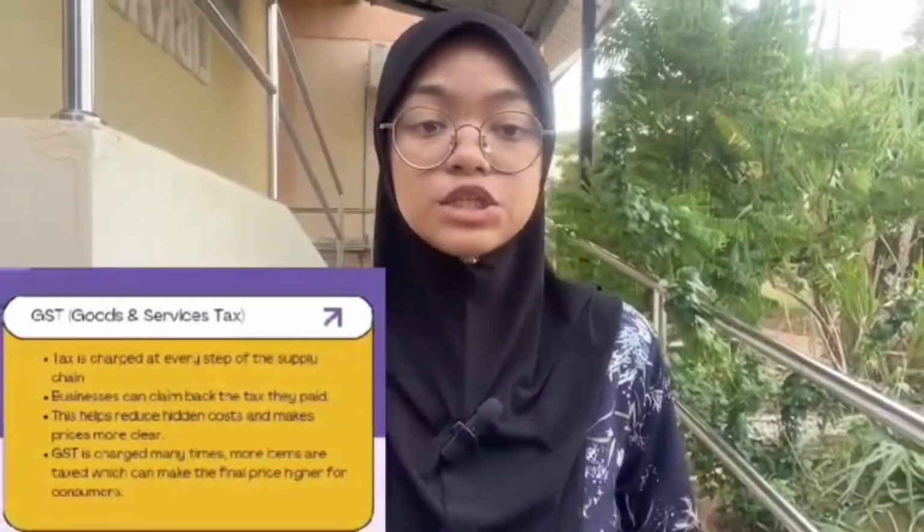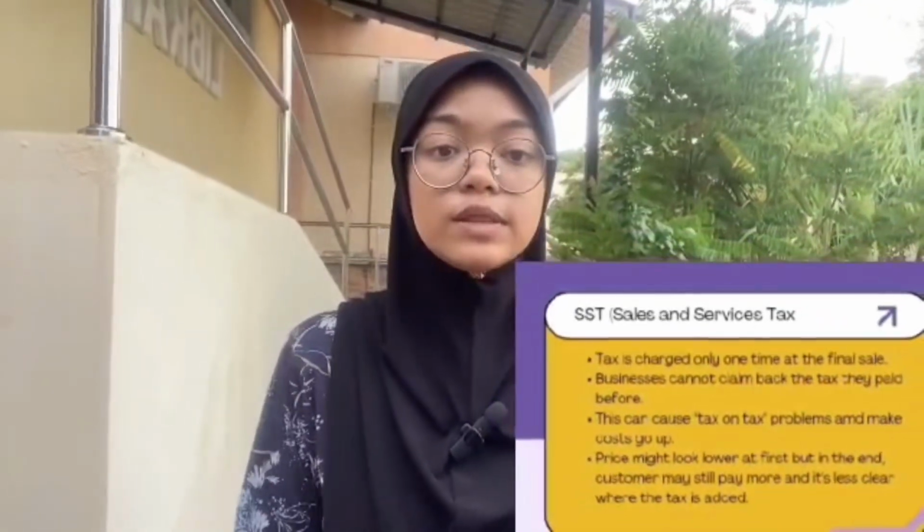Next, I will explain how GST and SST affect the price of goods. Firstly, GST is charged at every stage in the supply chain. Because of that, businesses can claim back the tax they paid before. This helps make the price more transparent or easy to understand. However, since GST is added many times, the final price can be higher. On the other hand, SST is only charged one time, at the end when the customer buys the product. But businesses cannot claim back the tax they paid before. As a result, this can cause something called tax on tax, which makes the price go up. In short, SST may look cheaper at first, but in the end, the customer might still pay more.